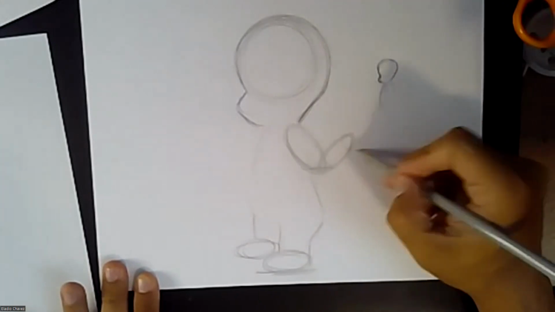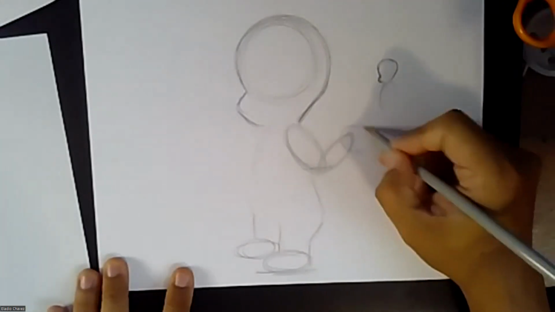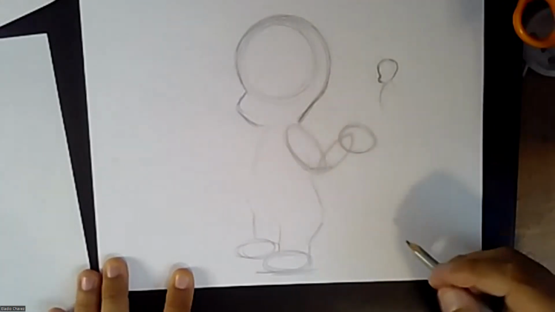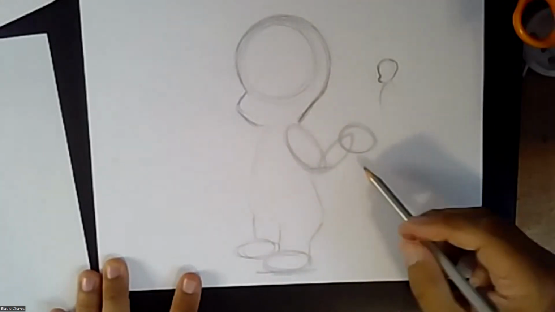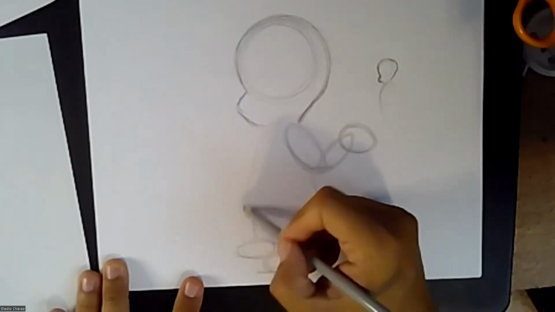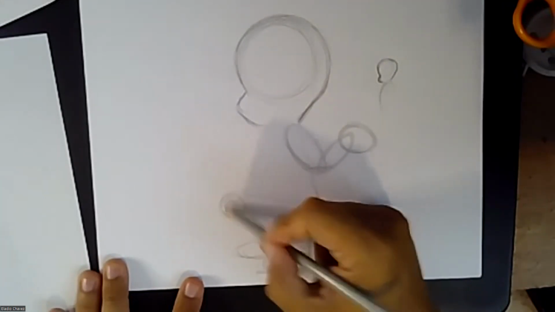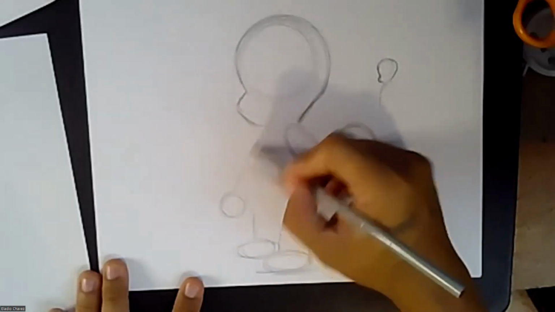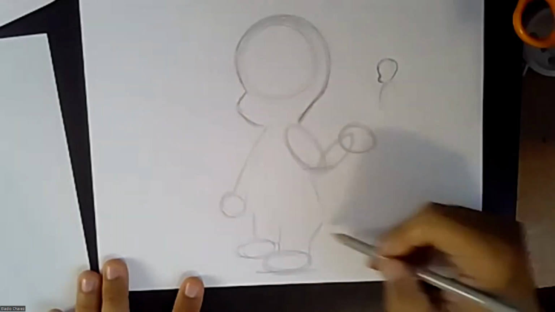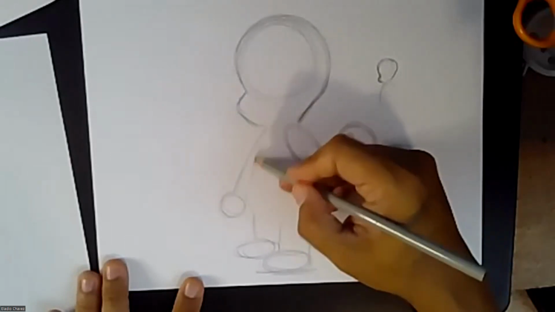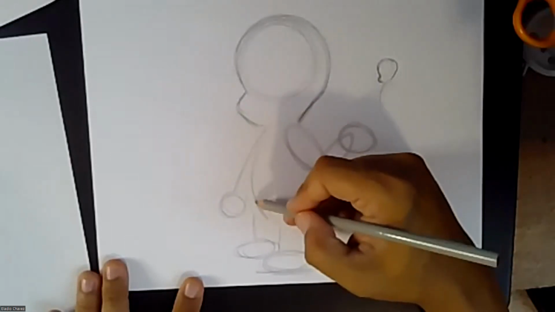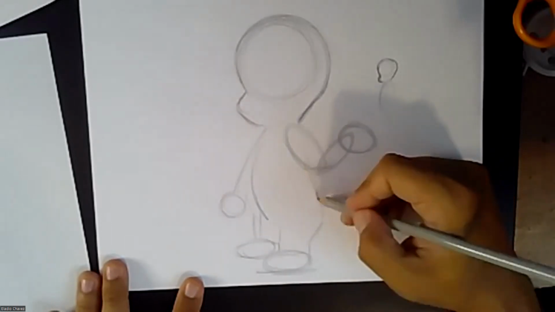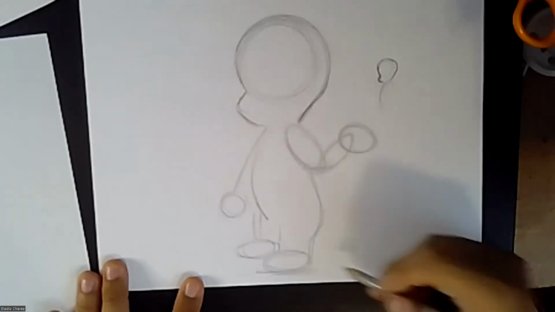And then the hand is this circle shape right in this other oval shape right in there. Right there. And I can see this other hand right about there, that circle shape. And then it's going to just kind of attach itself there. There we go. I might have to make some adjustments, but it's more or less there.